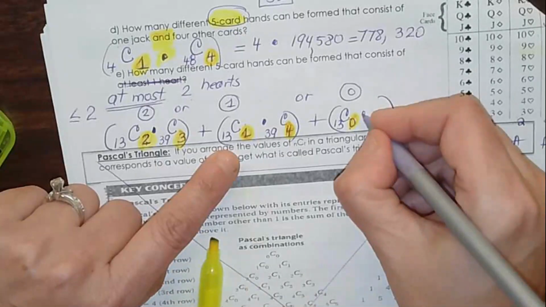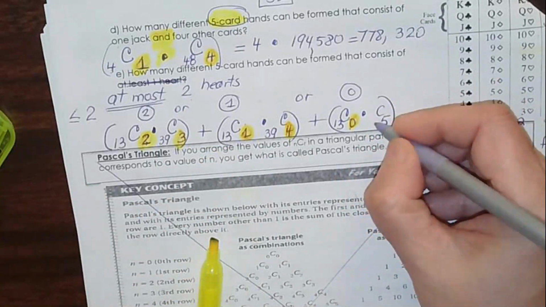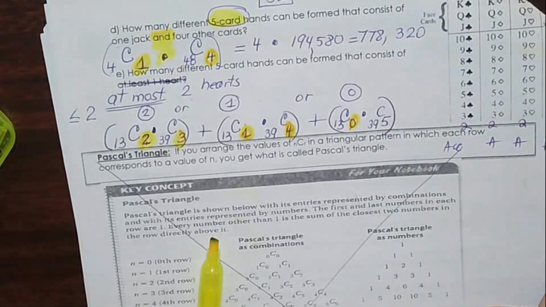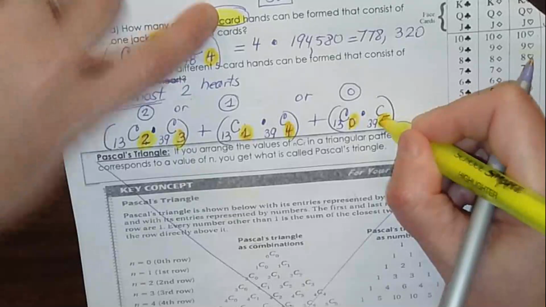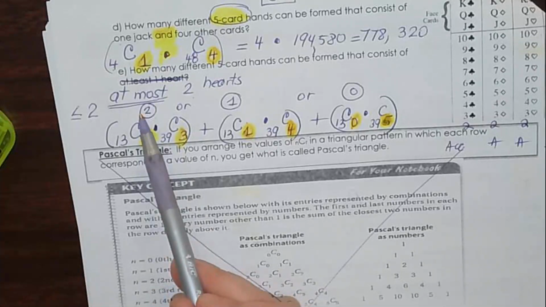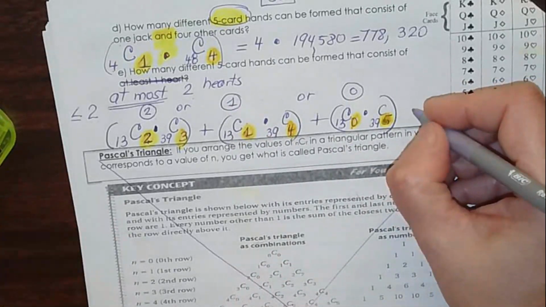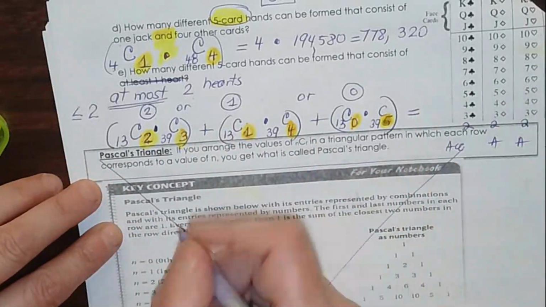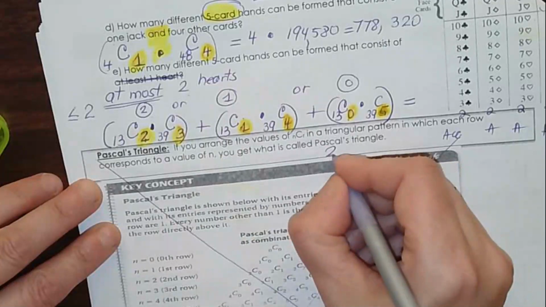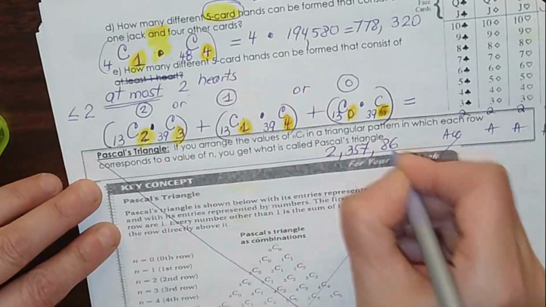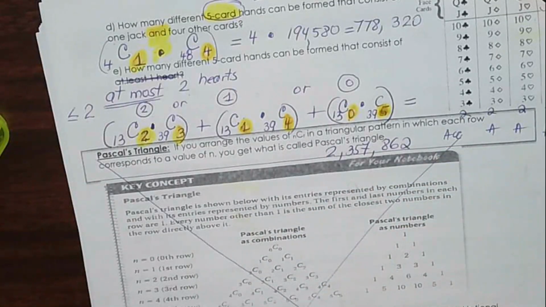And the other 5 are not hearts. So 0 plus 5 is 5 cards that I'm picking, and 13 plus 39 is 52. So that's the possibility: at most 2 is 2, or 1, or 0. And then if you add all those together, so you do them separately, the final answer will be 2,357,862.